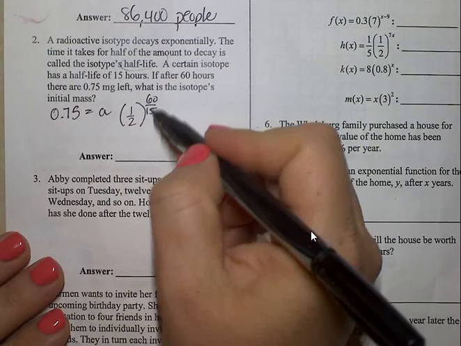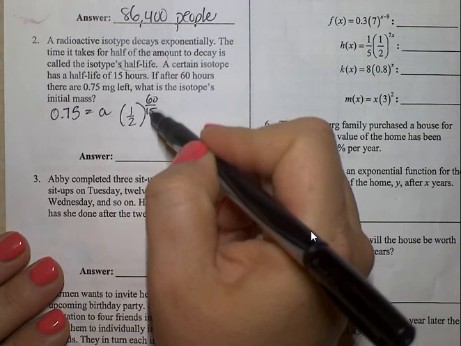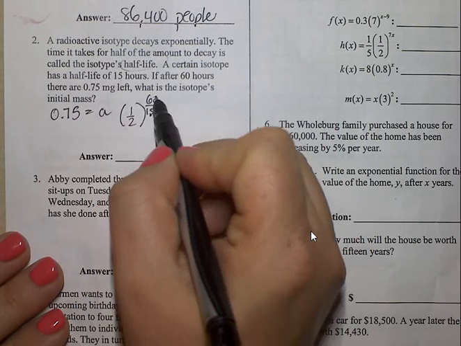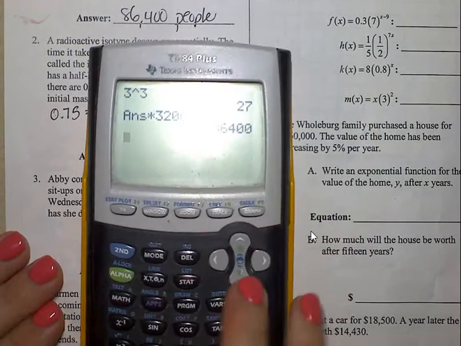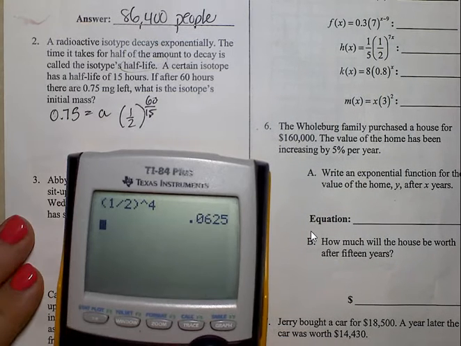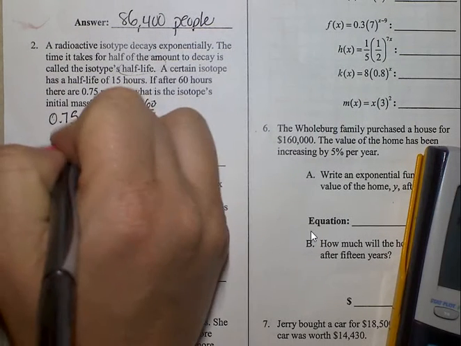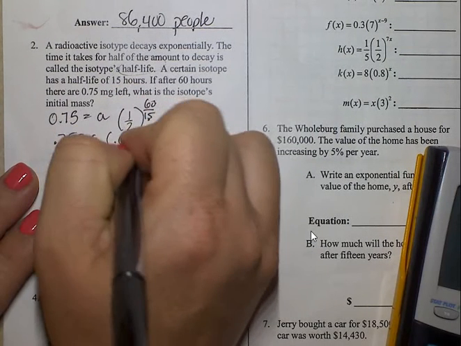So I know that 60 divided by 15 is 4. If not, you could use a calculator to get that amount. At this time, please take 1/2 and raise it to the 4th, or 0.5 raised to the 4th. Okay, so I have this amount, 0.0625 times A is equal to 0.75.